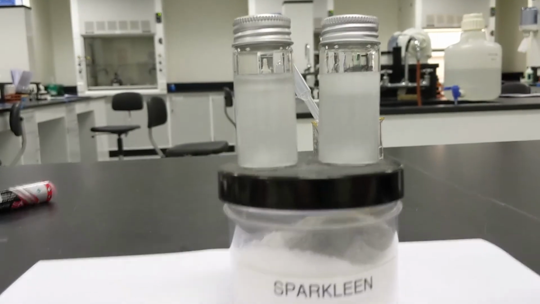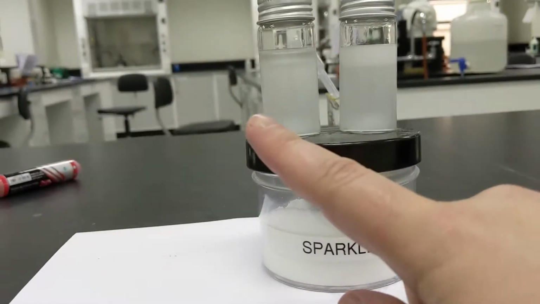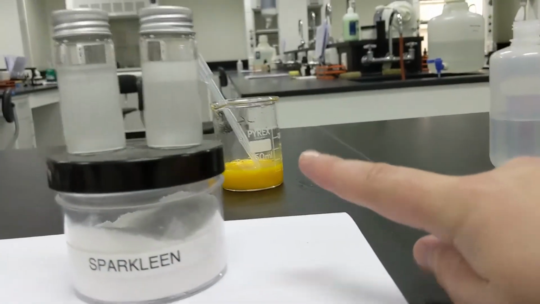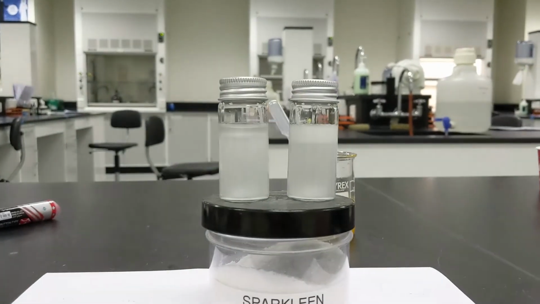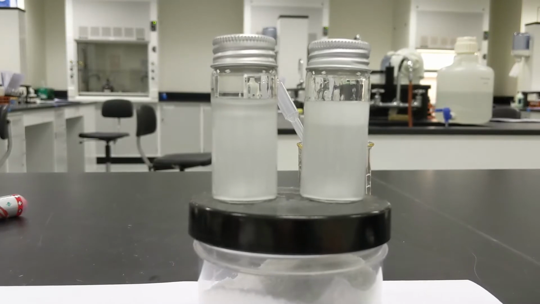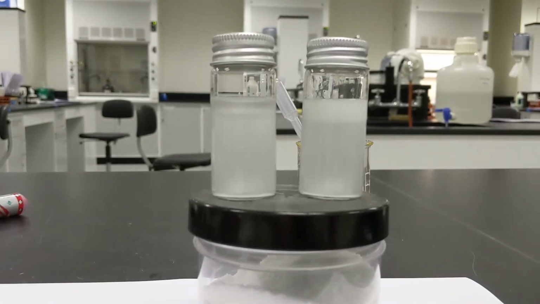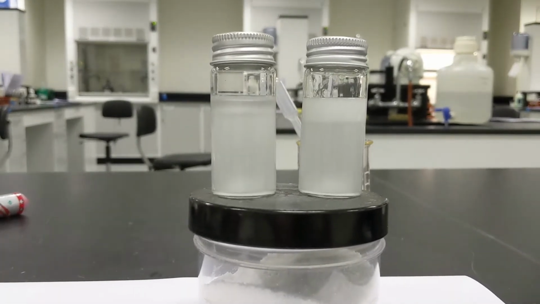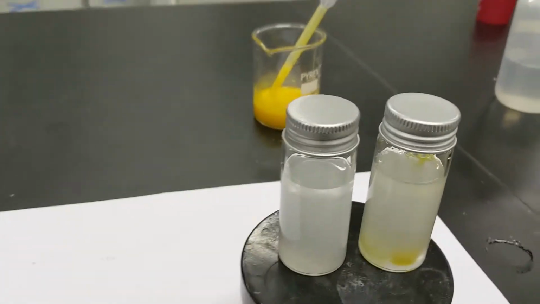So my goal now is to add some soap to the left one. I'll add some egg yolk to the right one, and we'll see what happens. And again, even now you can start to see them really begin to separate. So I'll add a pinch of these off camera, give them a shake, and we'll watch what happens.